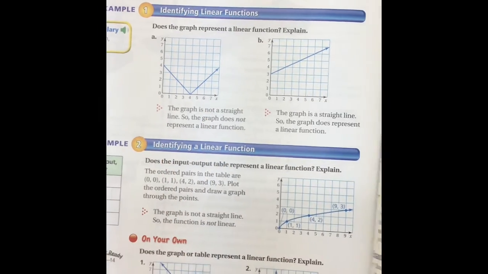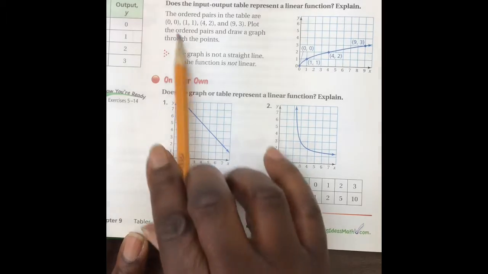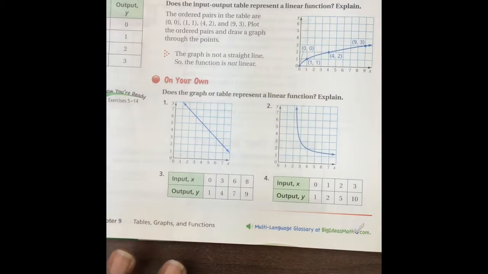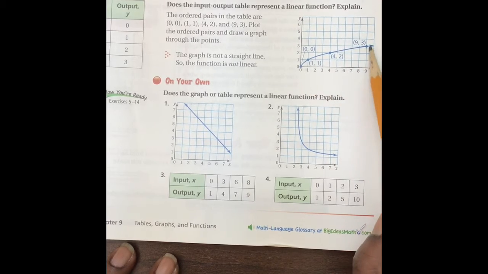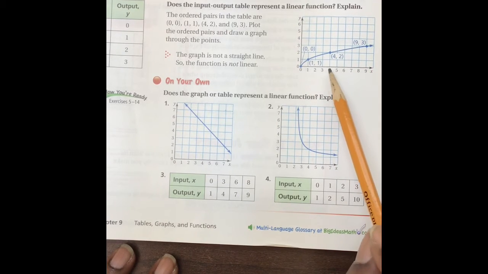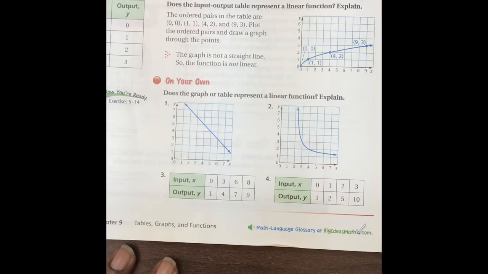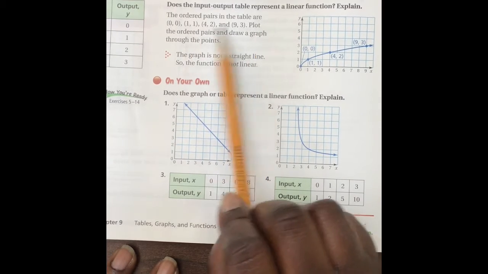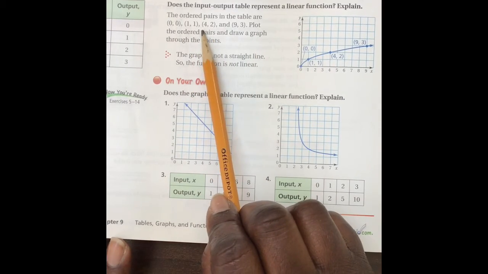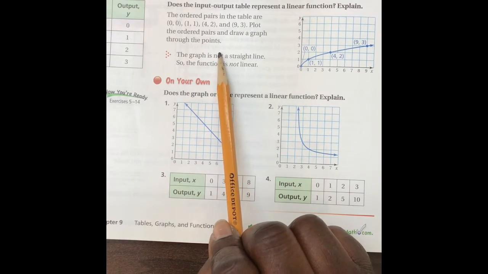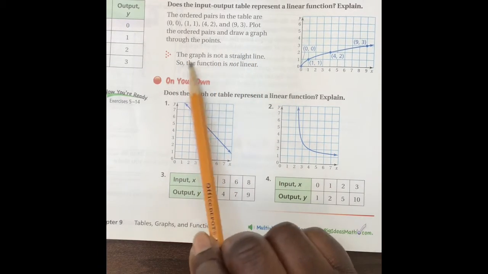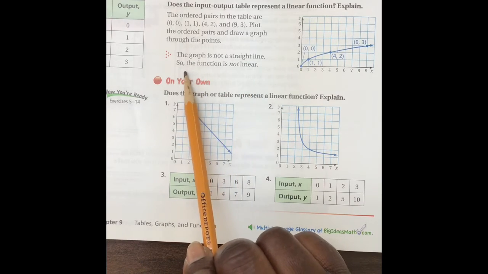When we look here, it says, does the input-output represent a function, and explain. Here, it curves, okay? So therefore, it does not represent a straight line. It says the ordered pairs in the table are (0, 0), (1, 1), (4, 2), and (9, 3). Plot the ordered pairs and draw a graph through the points, okay? The graph is not a straight line, so the graph is not linear.